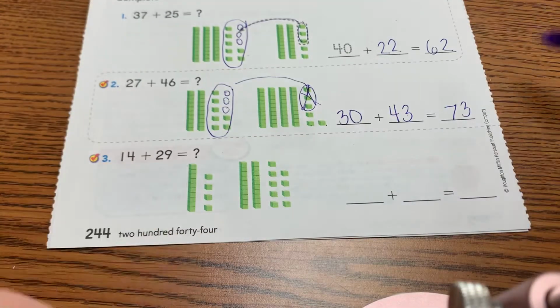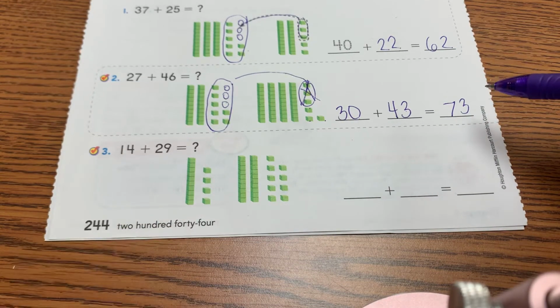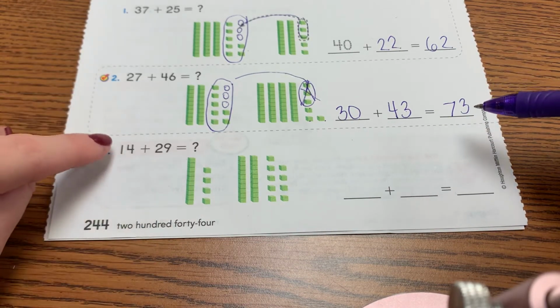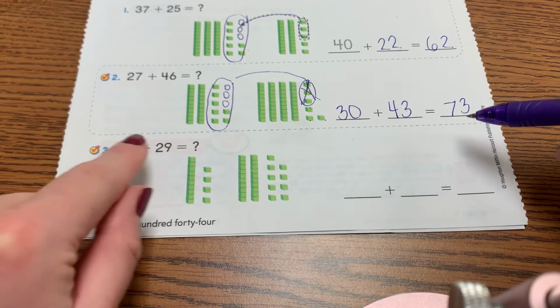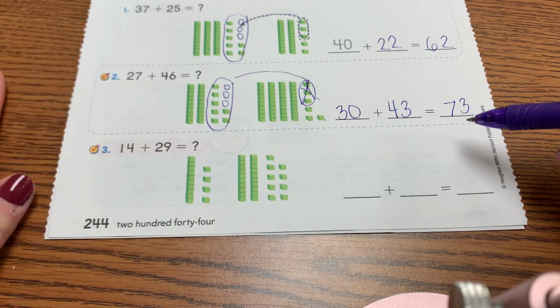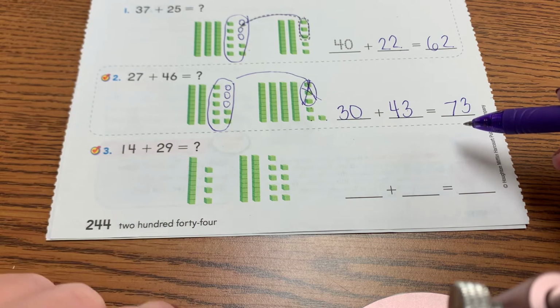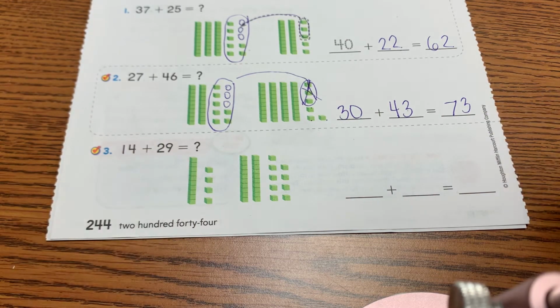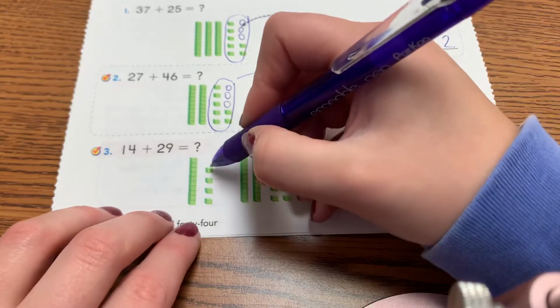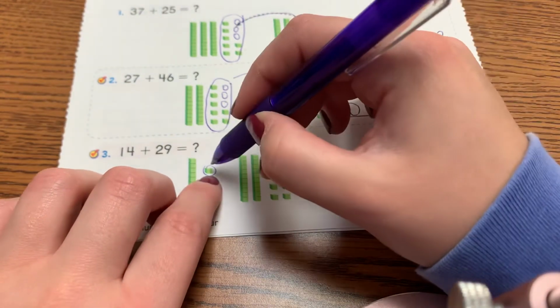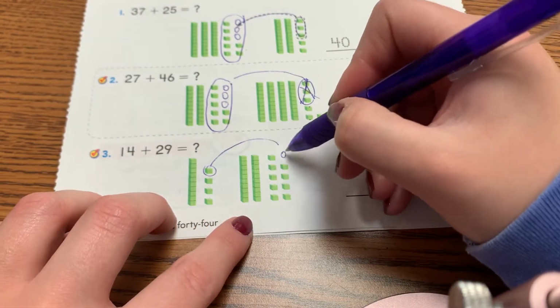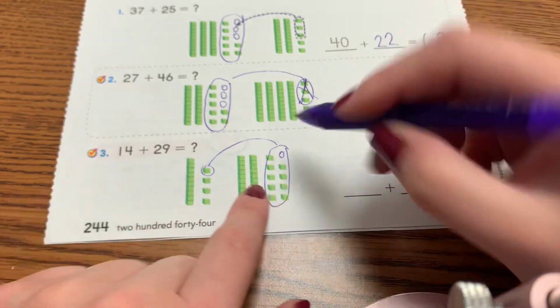14 plus 29, which one's bigger, 4 or 9? Now, make sure that you aren't saying which one's bigger, 14 or 29, because that doesn't always work out. It has to be which one's bigger, the number only in the ones place. So 4 or 9, which one's bigger? 9, of course. So we take 1 away from the 14 and put it over here. So now we have a 10. I'm going to circle it that way.